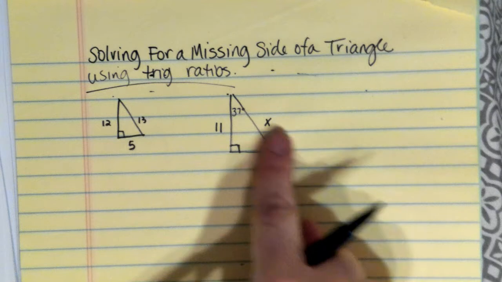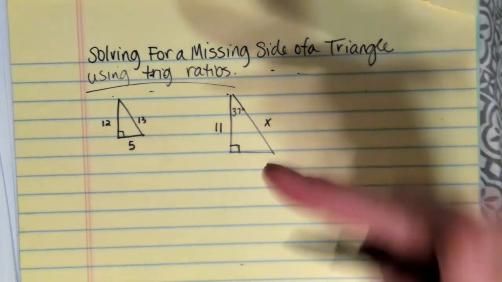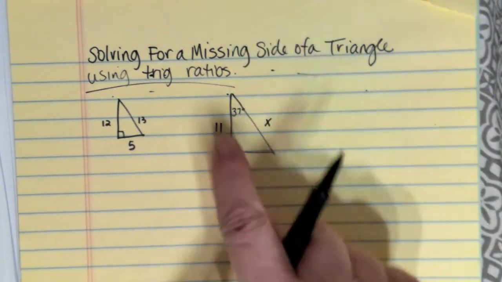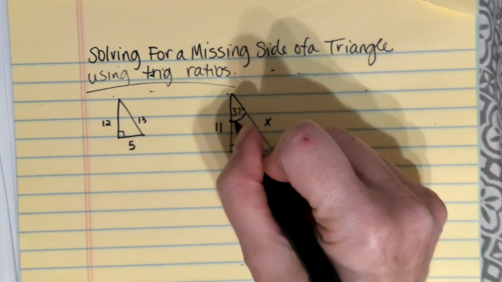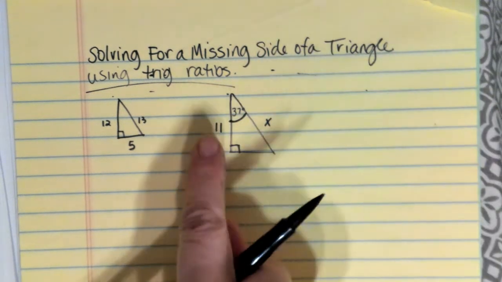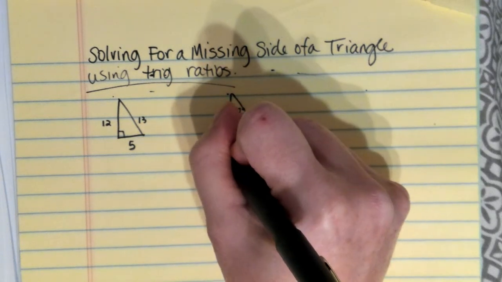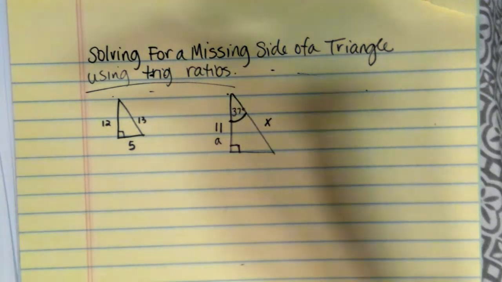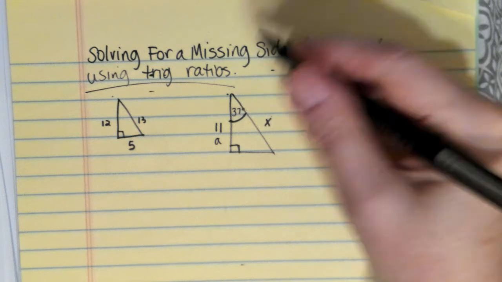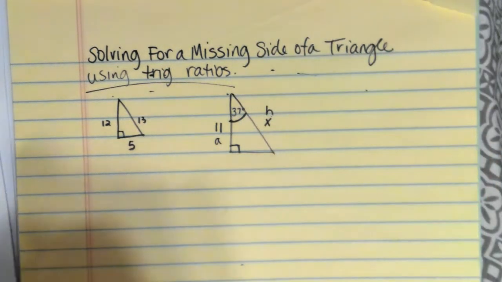So let's take a look at this first diagram. If we focus on this angle right here, the side that we're given is the adjacent. So I'll go ahead and label that with an A for adjacent. And the X that we want is the hypotenuse.